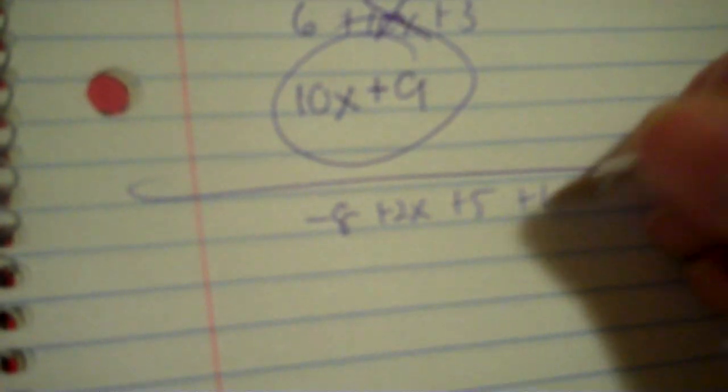Okay, next one. Negative 8 plus 2x plus 5 plus 11x. So negative 8 and 2, that's a plus. 2 and x, that's a times. X and 5 is a plus. 5 and 11 is a plus. 11 and x is times. So you want to know all your operators. Since we're not putting anything in for x, we're going to put the operators right here.